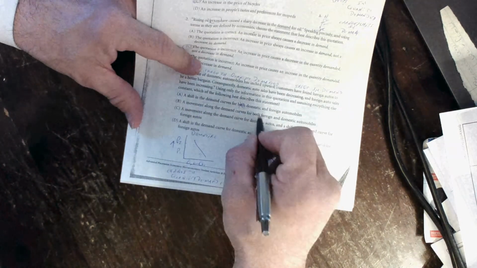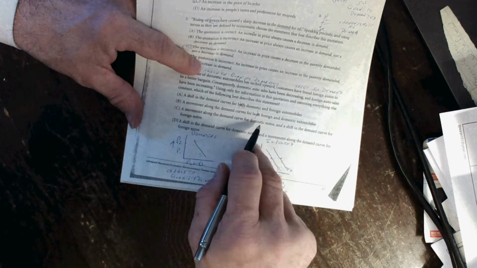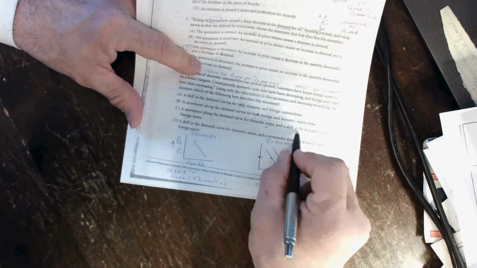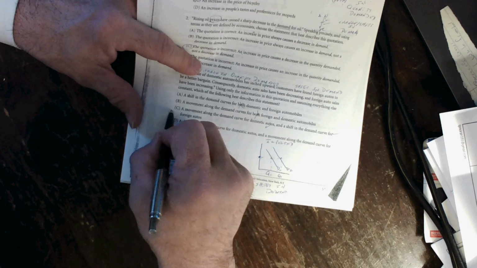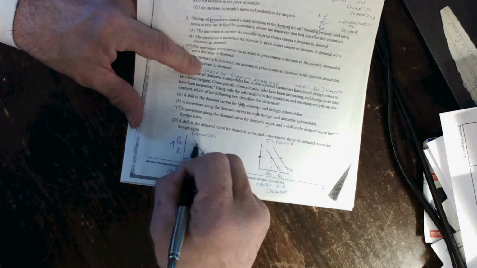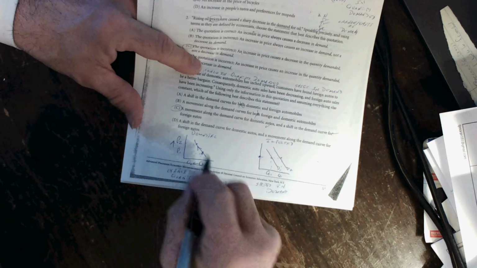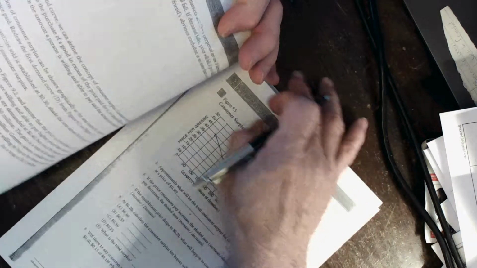Not both. Yes. A movement along the demand curve for domestic cars and a change in the entire demand curve for imports.